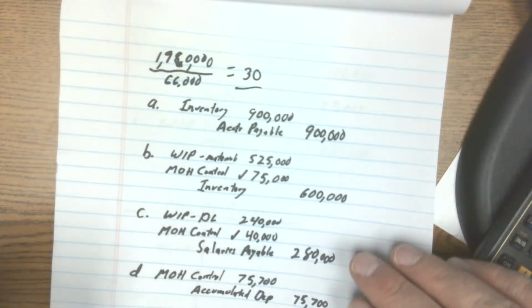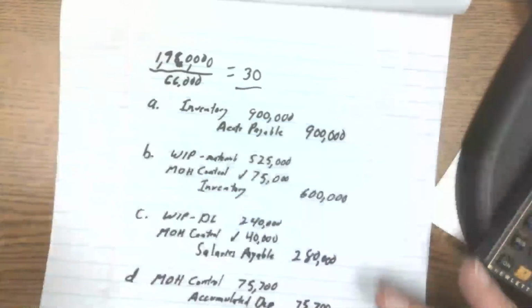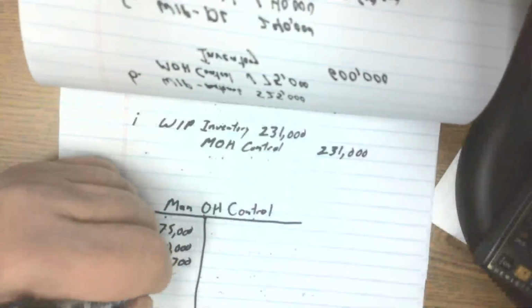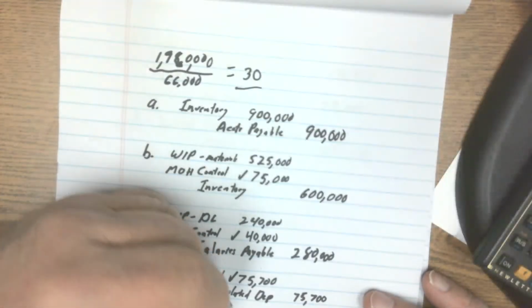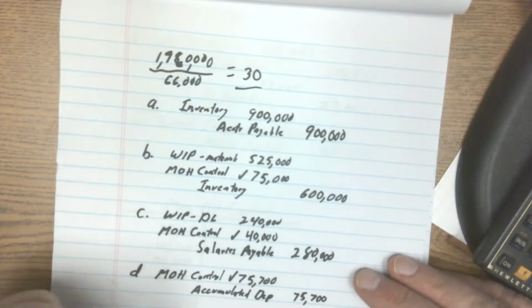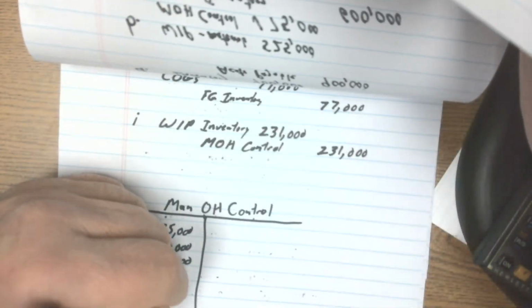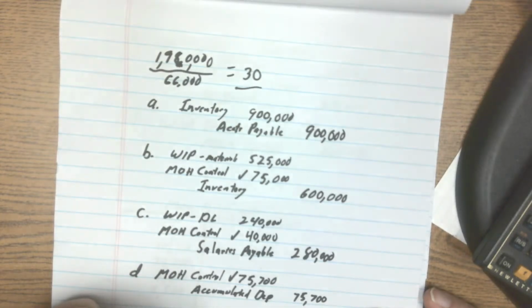We have manufacturing overhead control of 75,700. Check that off, 3,500. Check that off. Manufacturing overhead control of 8,500. Check that off.